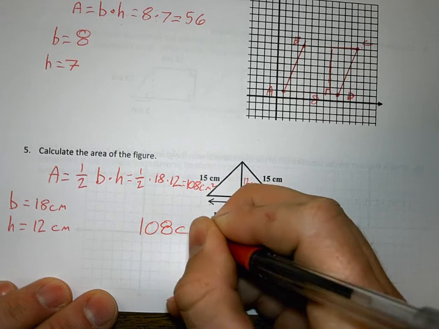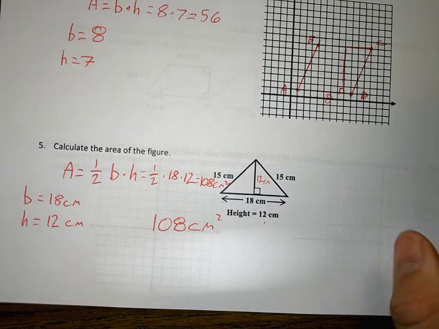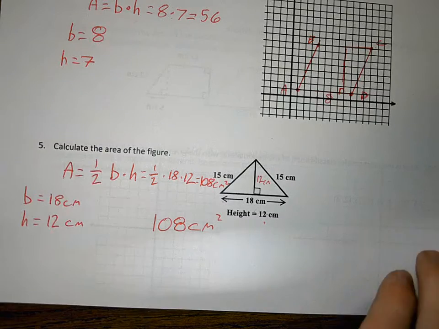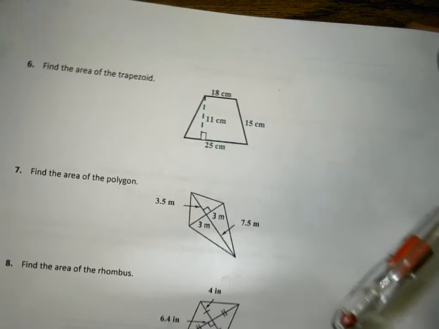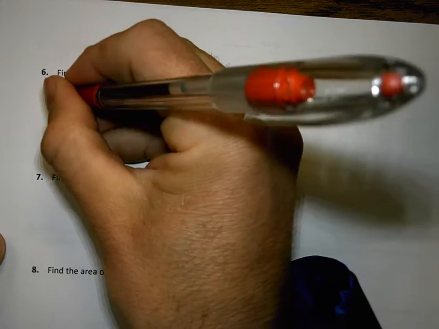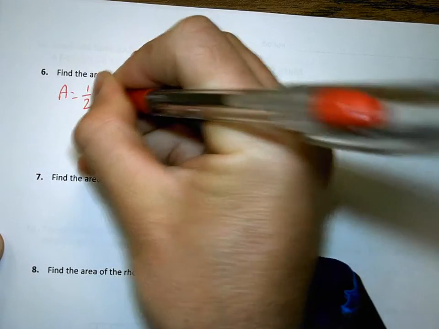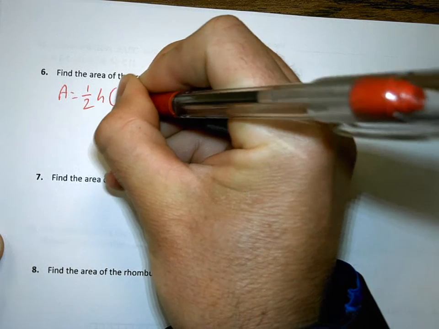Okay, turn the page. Yes, this is a trapezoid. So here we have a trapezoid. Find the area of the trapezoid. Area formula: 1/2 height times base 1 plus base 2.